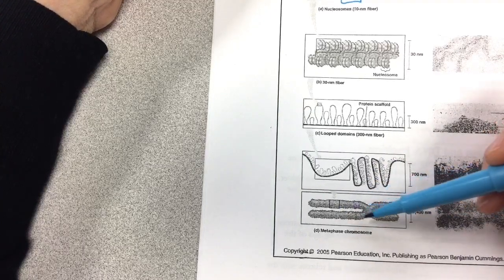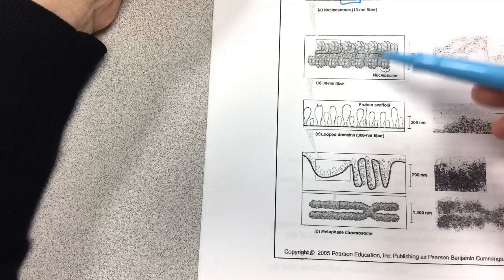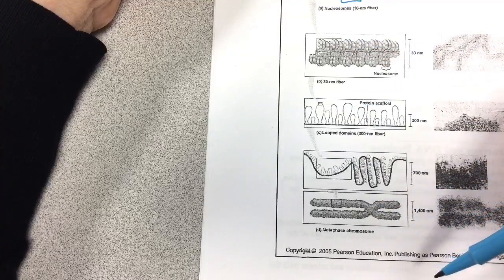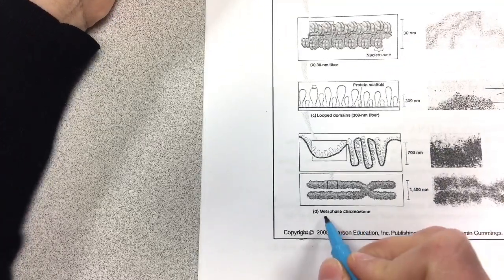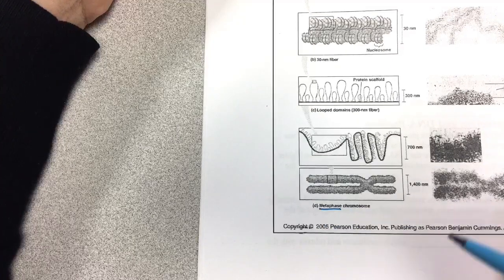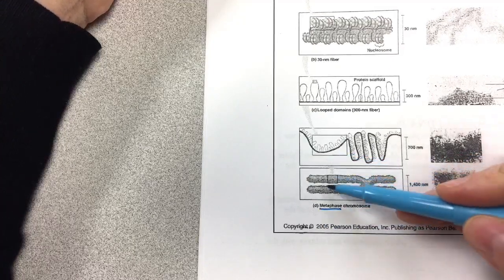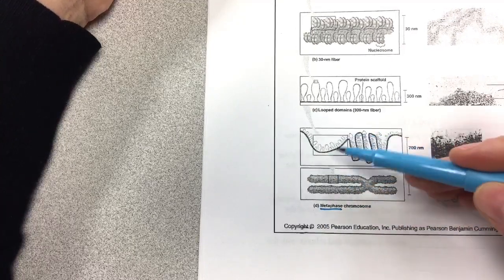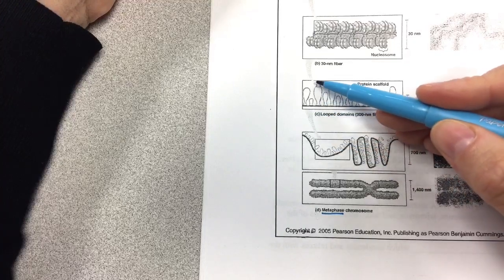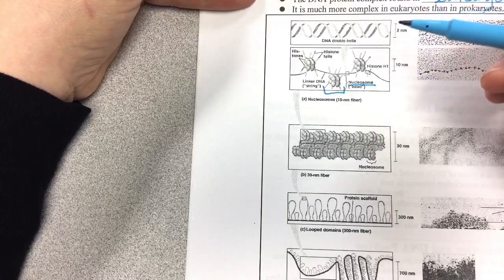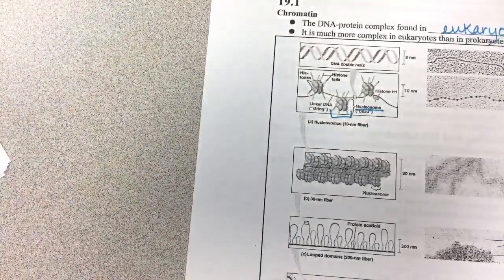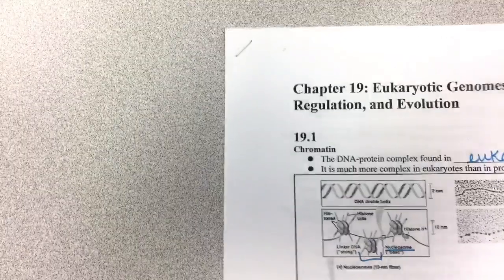So you've got very tightly packed DNA wrapped around proteins. Just notice here it says metaphase chromosome. You can look at it backwards too. This section is this section right here, and this section is this section right here, and so on until you get your DNA molecule. So that's how DNA is packaged. Let's turn the page.